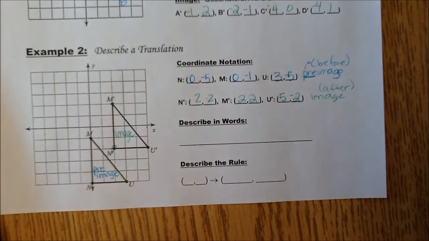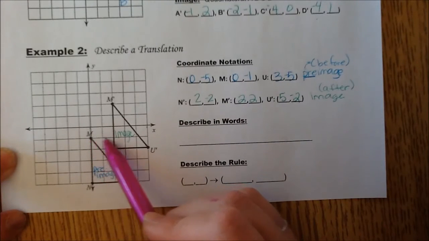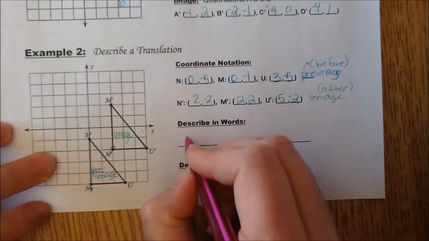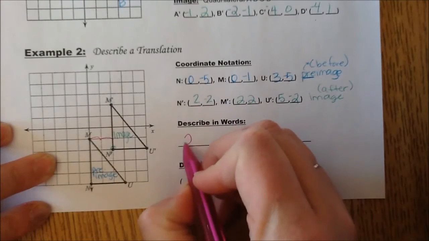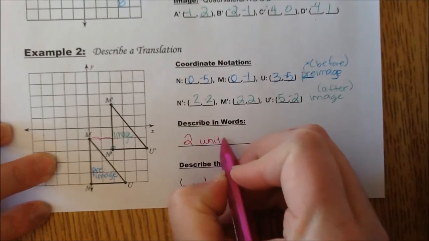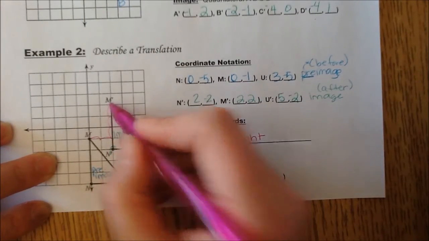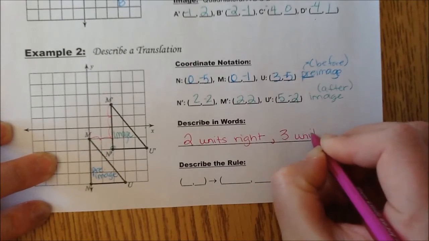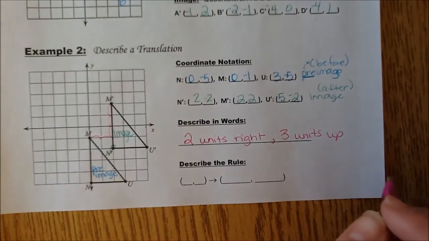All right, and to describe it in words, I went, what happened to it? 2 units to the right. So I say, to get to that, I'm going to go 2 units right and 1, 2, 3, 3 units up.